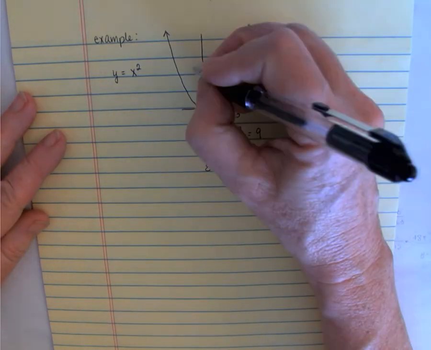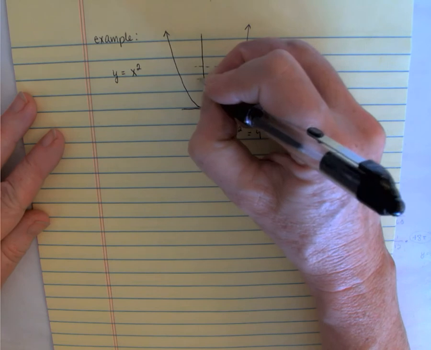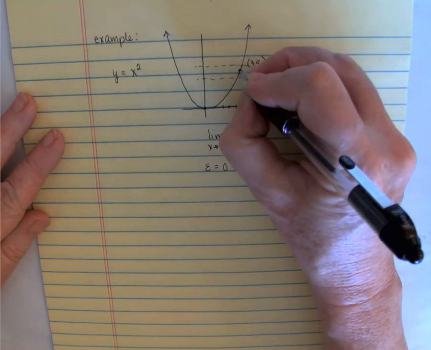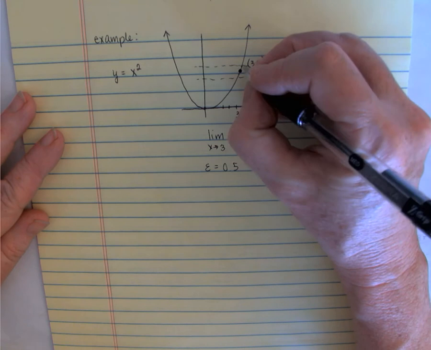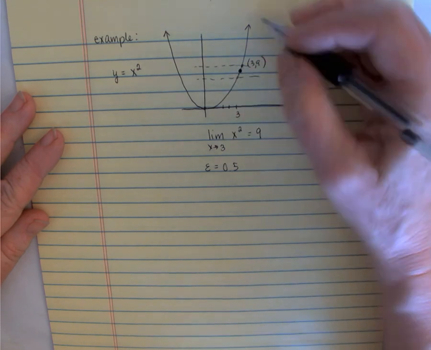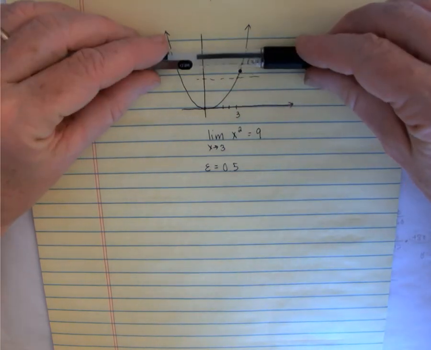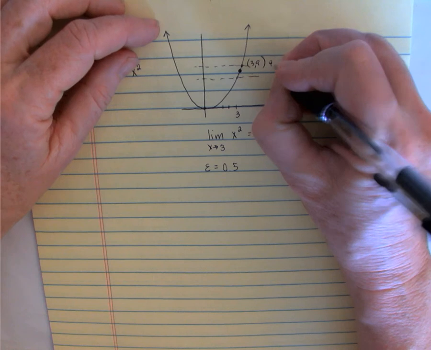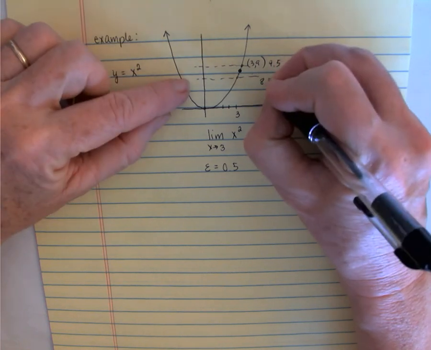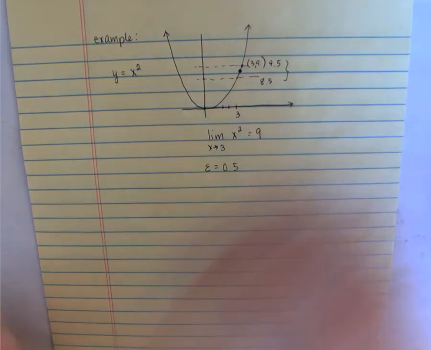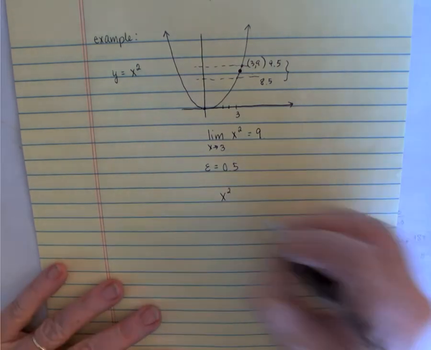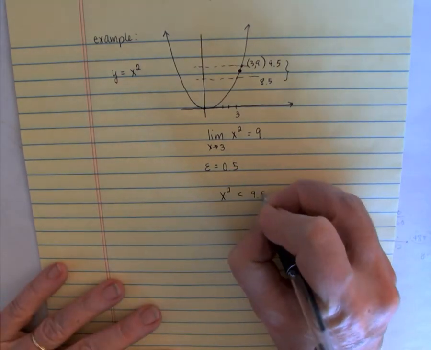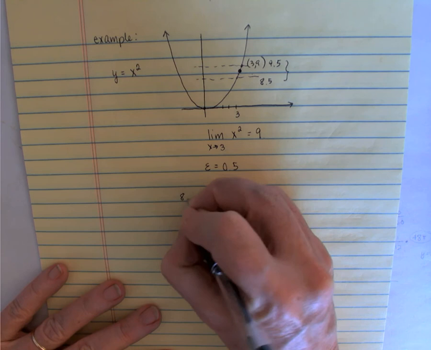And what that means is that you have a leash anchored at x equals 3. You can go right, you can go left, but you can only go as far so that your y value is bounded above by 9.5 and bounded below by 8.5. So you cannot let your output values go out of that. So you're telling me that your x squared can only go as high as 9.5 and as low as 8.5.